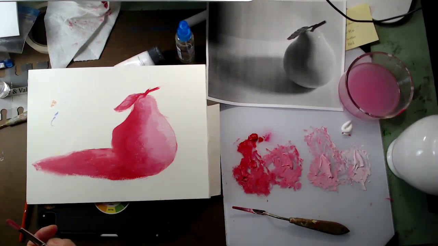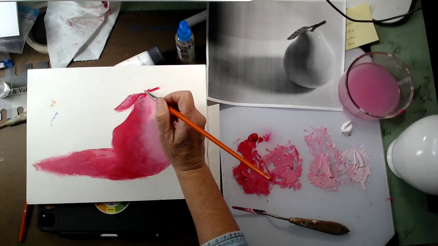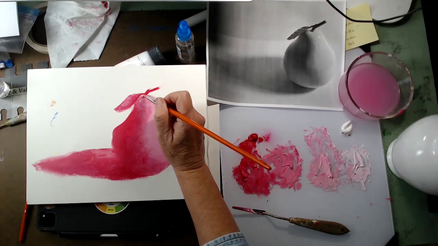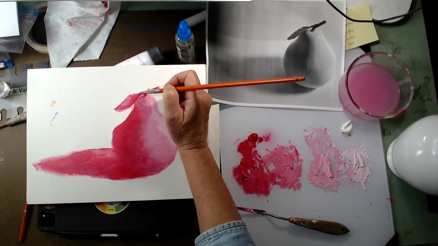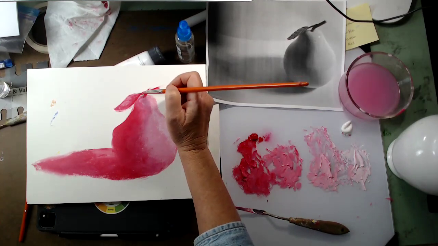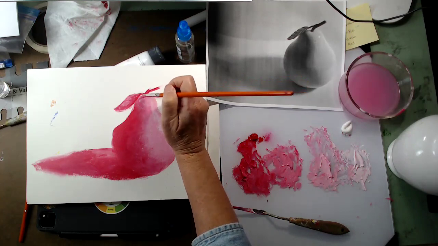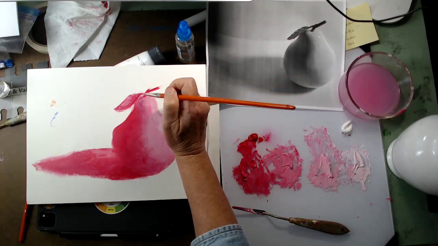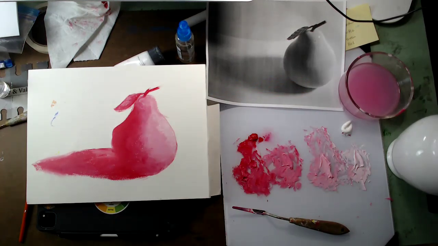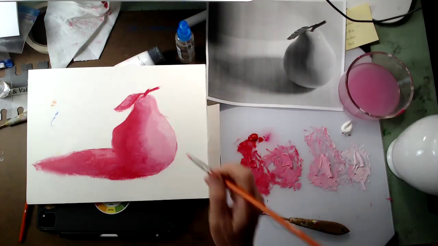And then, see, I'm going to put a little white because I'm going to leave the white of the paper. So I'm just going to go in here to create space between the pear and the stem and the background. There we go. So use just a little bit.